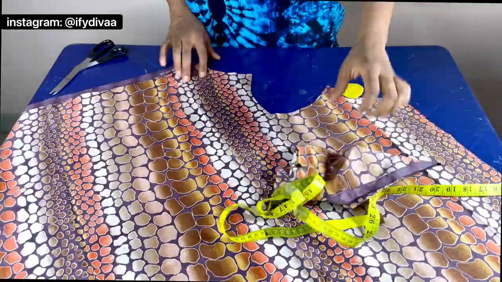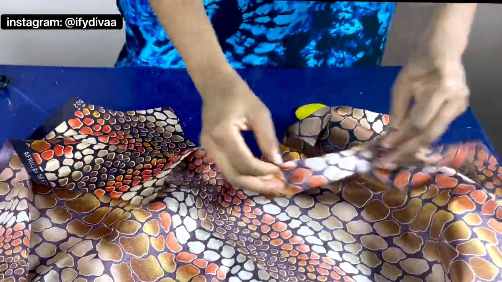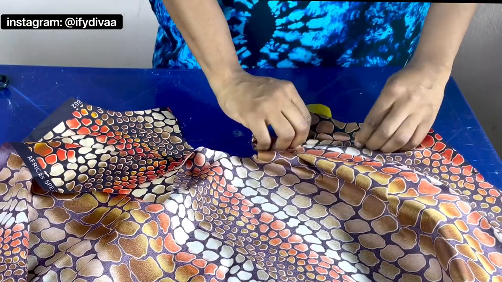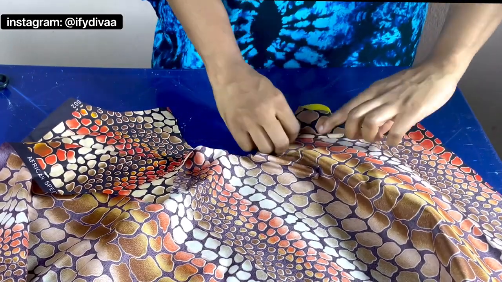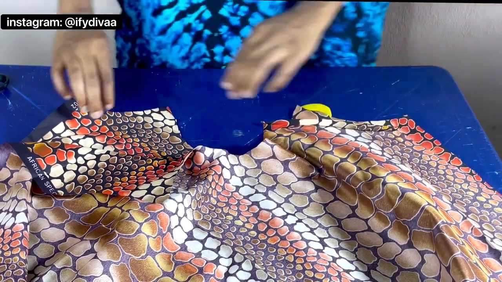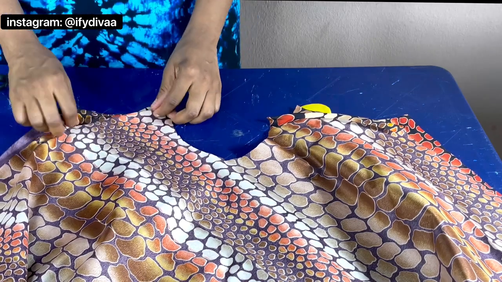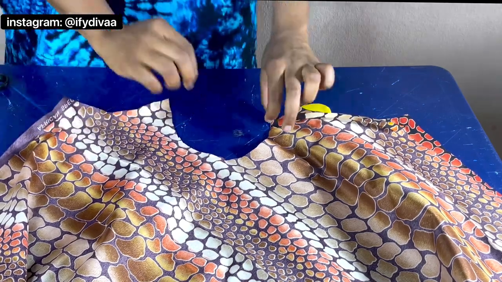Next, there are two things you can do. One, you can just fold and hem this ever so nicely with a 1/4 inch sewing allowance on the armhole. Do the same on all 4 sides, obviously folding it in the wrong side.